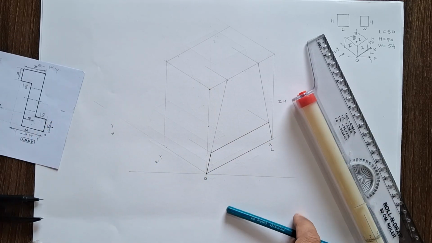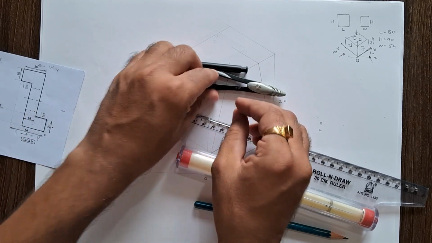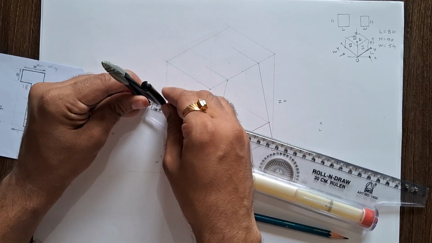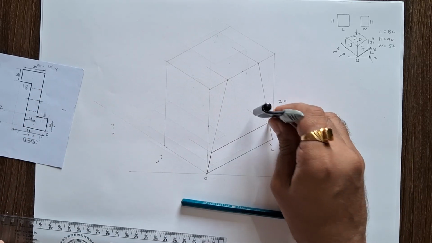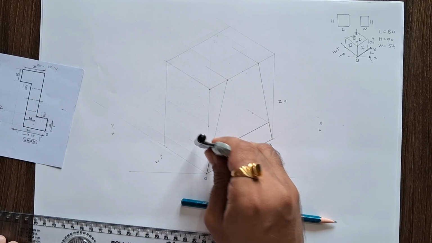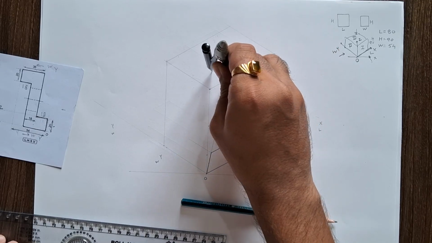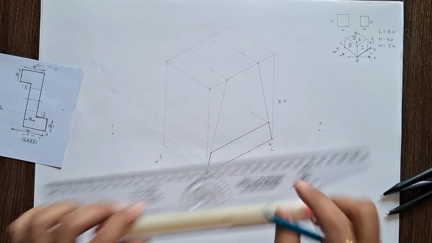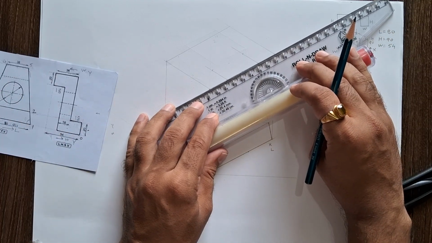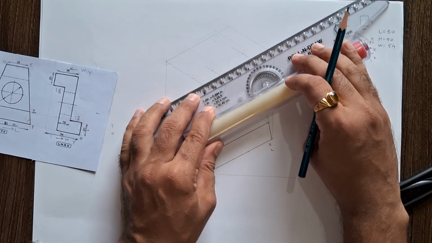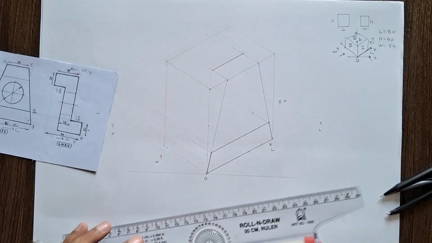Now take the 18 mm distance in the compass. Measure 18 mm distance in the compass and mark 18 mm distance. Now here this 38 mm edge, its correct position is here. Its correct position is here.